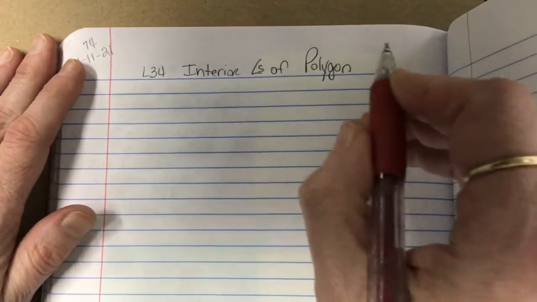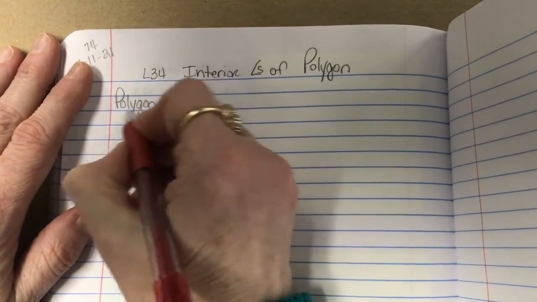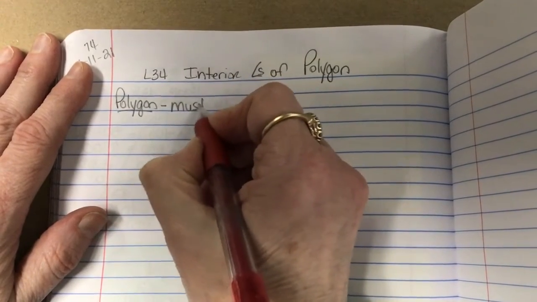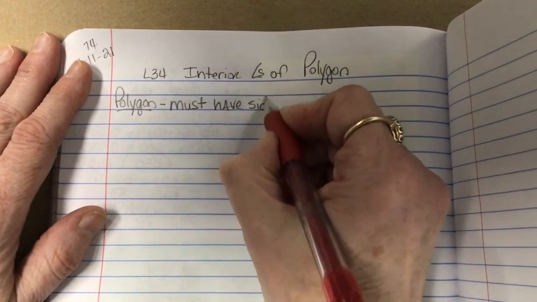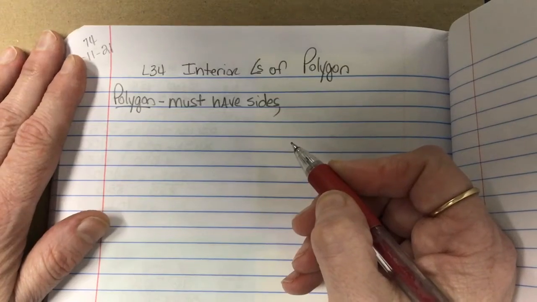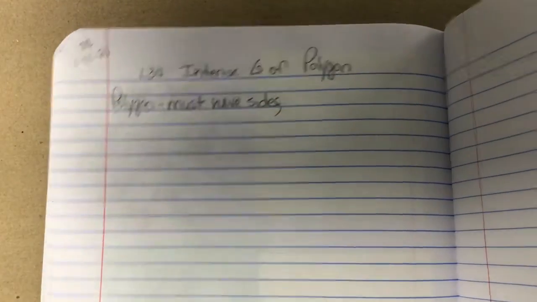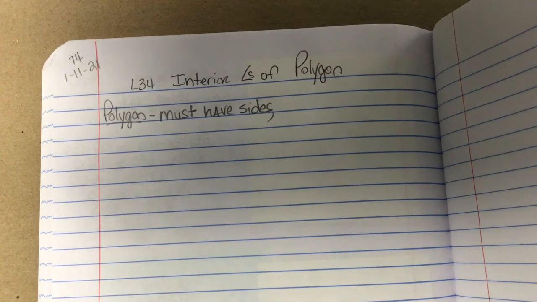Now, a polygon, just to be a polygon, it must have sides. Now, that's a weird statement. But if you think about it, a circle doesn't have sides. So things that have sides, and you're going to see them listed on your little cutout here in just a minute. I've got one right here. You're going to see a lot of these names.